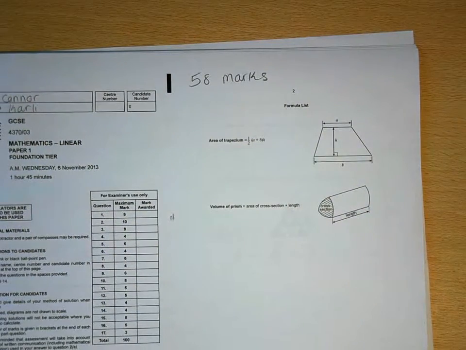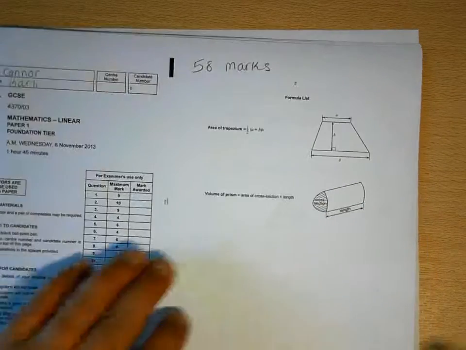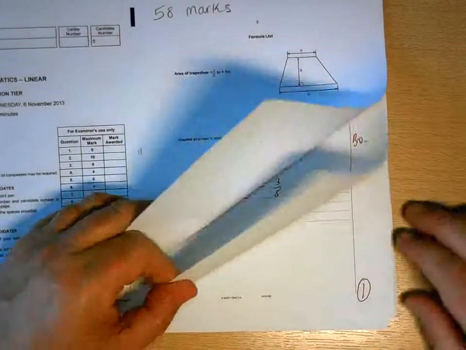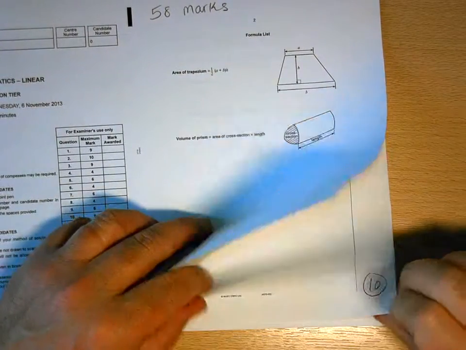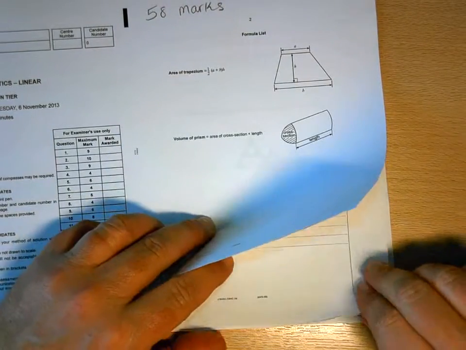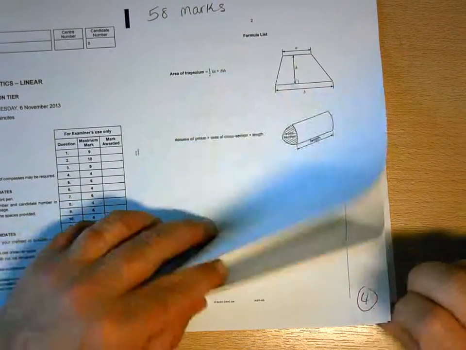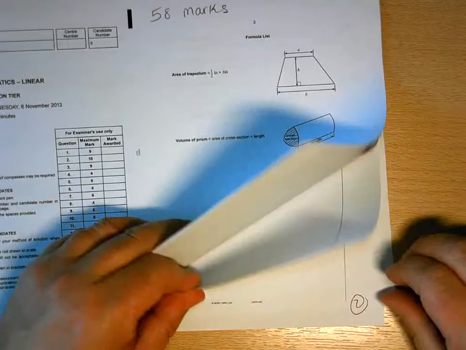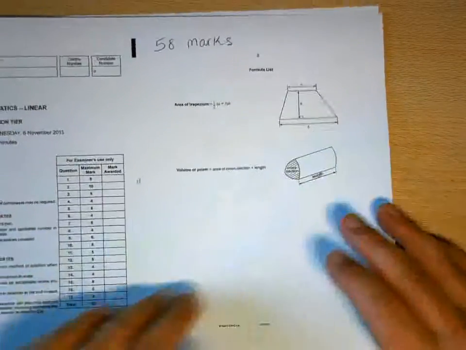So Karli, we're looking to beat 51. Let's see how we go. 8, 9, 16, 26, 33, 35, 40, 44, 45, 47.